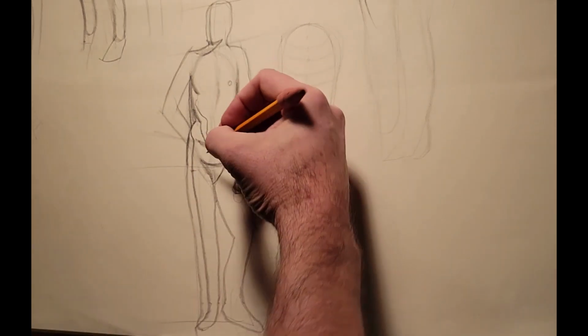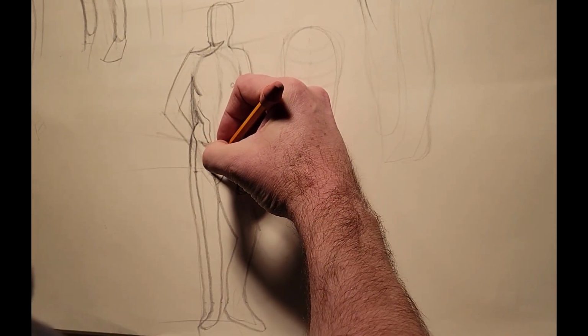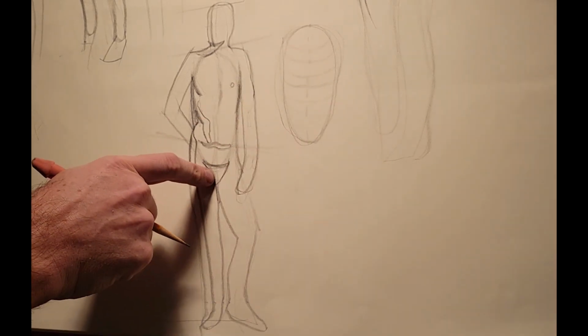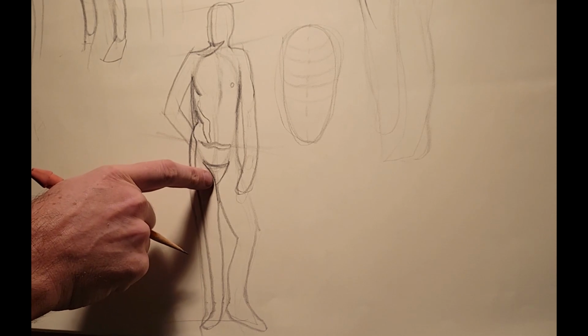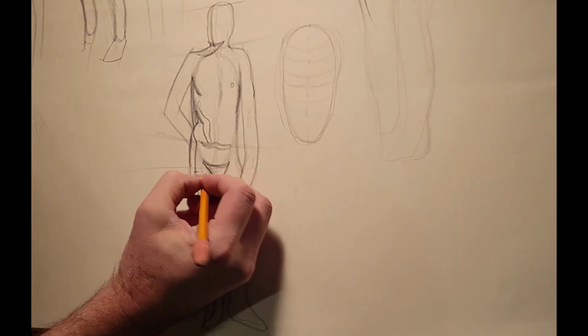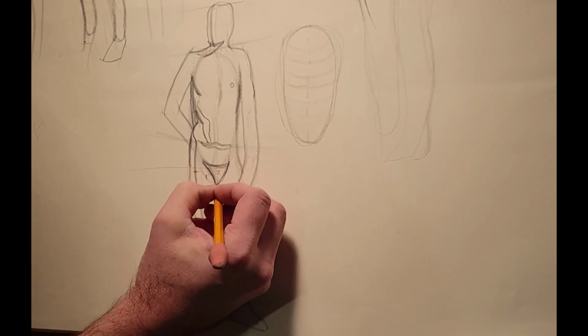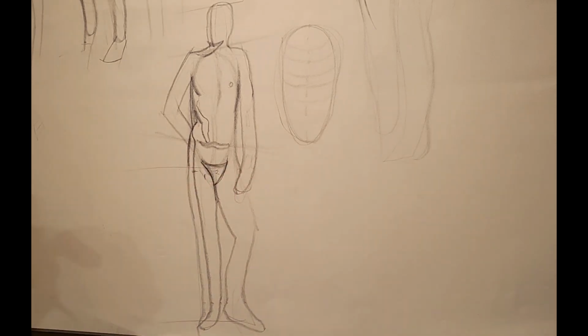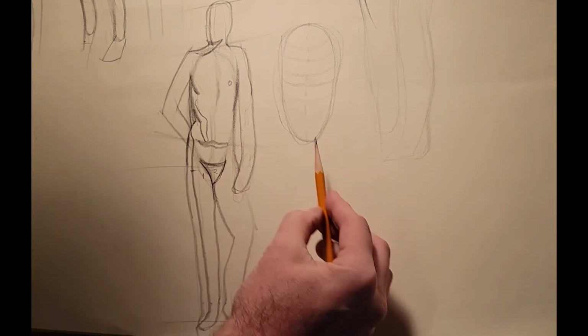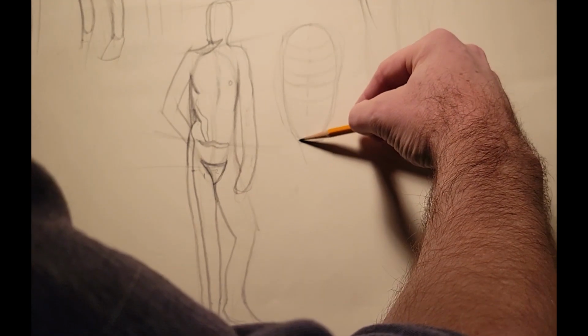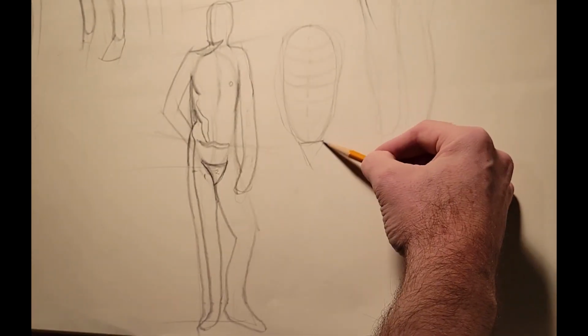Look at how this line comes up over here. Beautiful overlapping. This tells me that this leg is behind, that this leg is in front. This is number 1, this is number 2, this is number 3, because of how this overlaps. Do you guys see those lines there? If it was perfectly from the front and everything was equal, this triangle would be absolutely perfect.